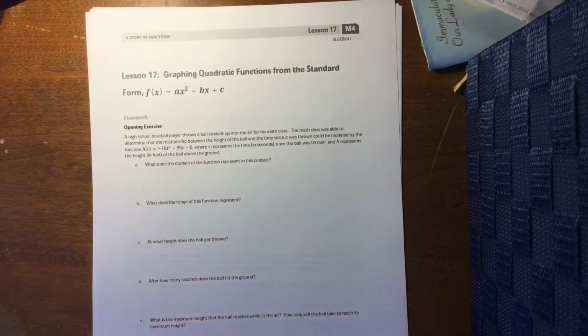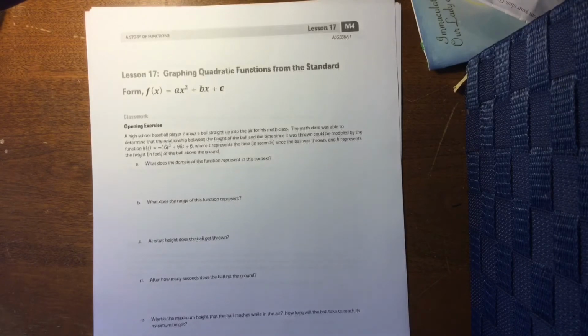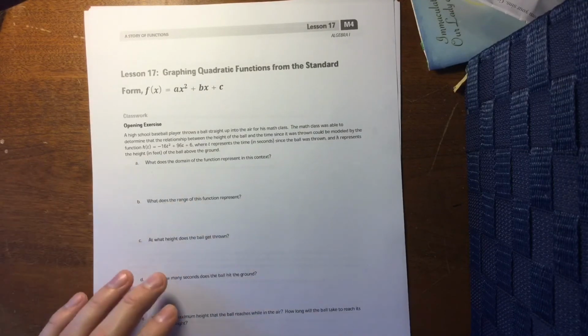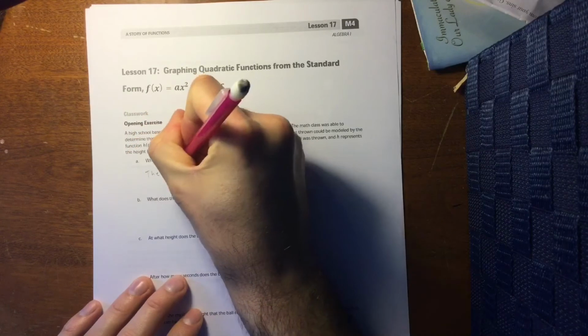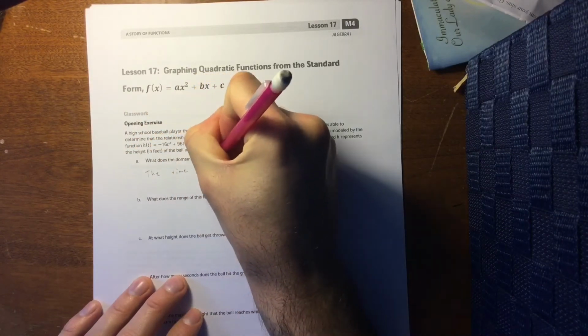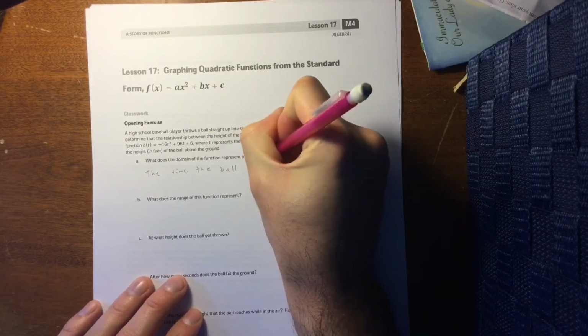It's a quadratic function. So t is going to represent time in seconds since the ball is thrown, and h represents the height of the ball in feet. So that's going to be above the ground. So in letter A, it says, what does the domain of the function represent in this context? So what it's going to represent is the time the ball is in the air.